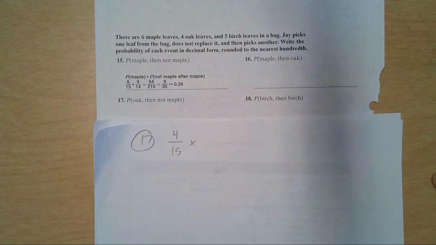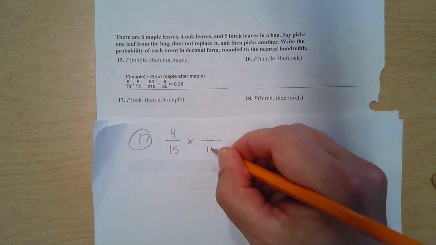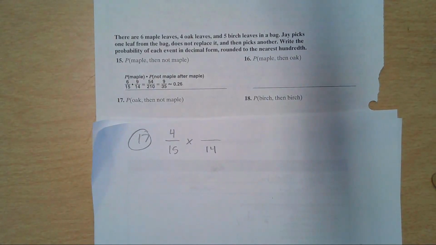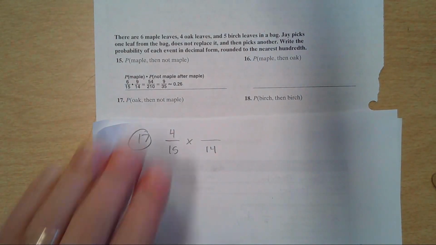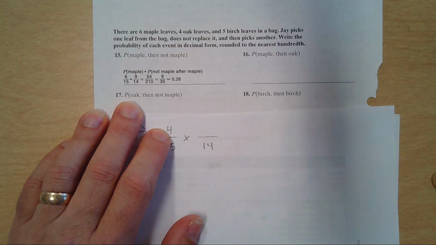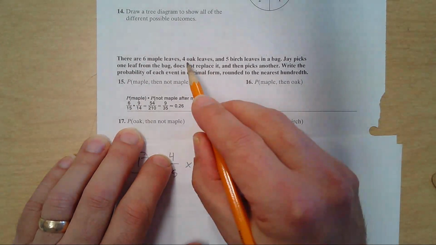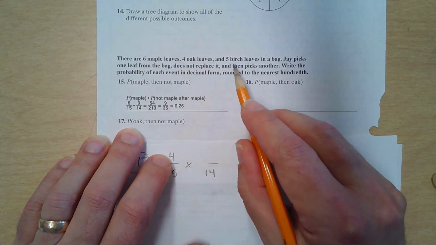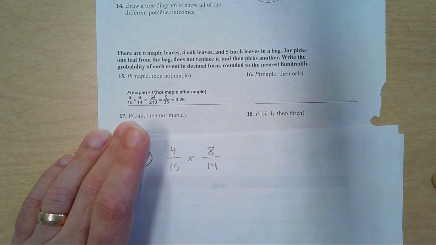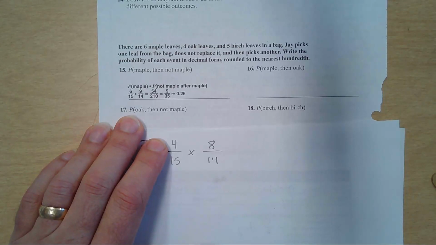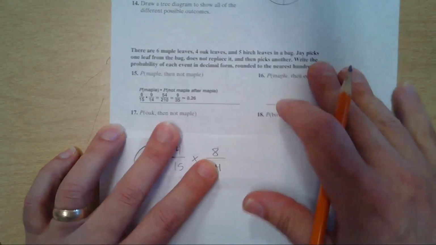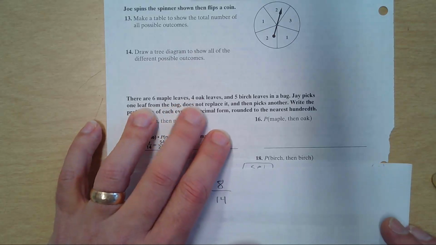So there we go. Now, what's the probability of not getting a maple? 9 over 14. 8 over 14. Well, there's 14 leaves. Which one did we take out? The maple. No, we took out the oak. Oh, yeah. So there's 3 oaks plus 5 birches. There are 8. Oh, okay. Because the one we took out is the oak leaf. We want not maple. Oh, I so didn't take the second poll. Okay, I see what I did.